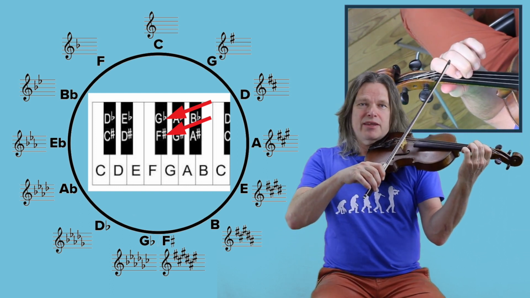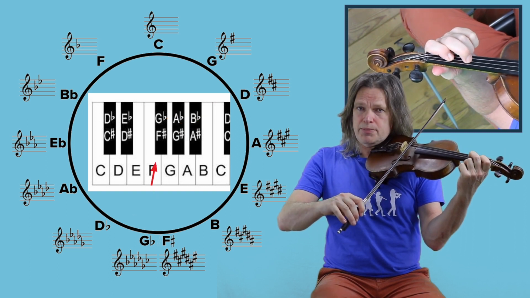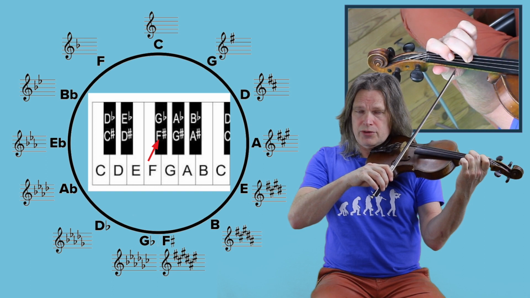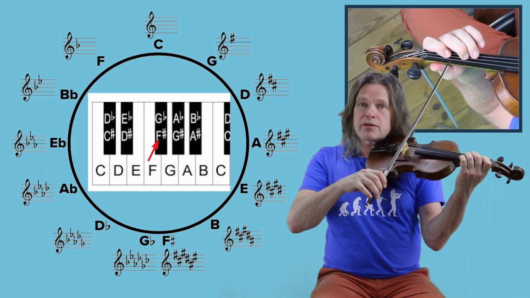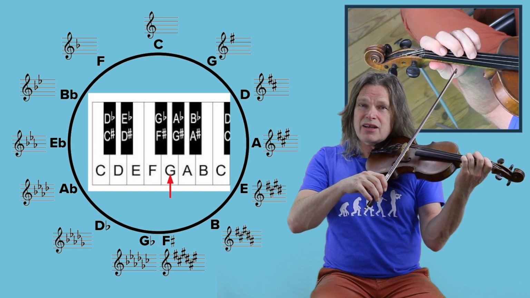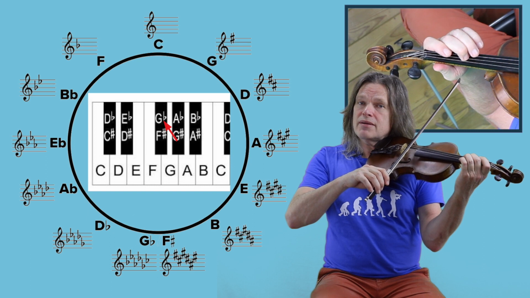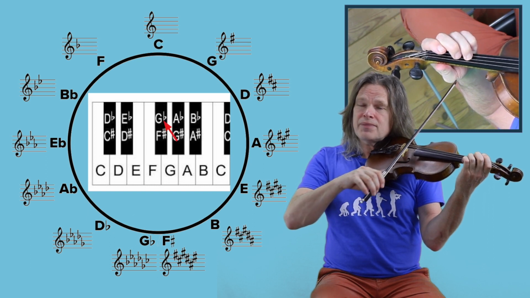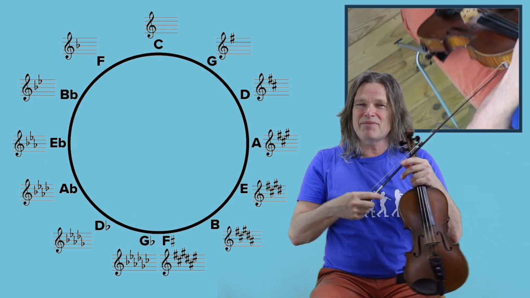I'll show you the position of F sharp. So F sharp, it's that note, okay? F sharp is that note. But if I look at G and I go G flat, it's the same note, sort of, okay?